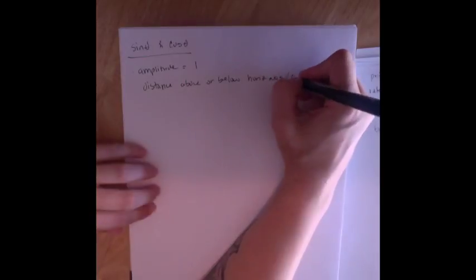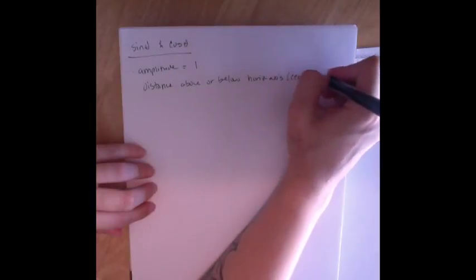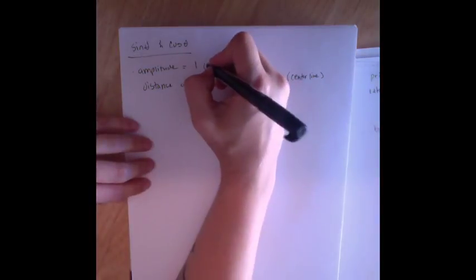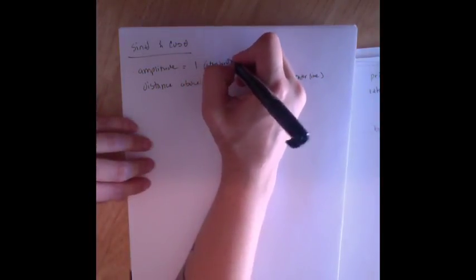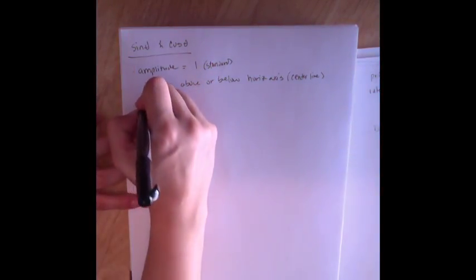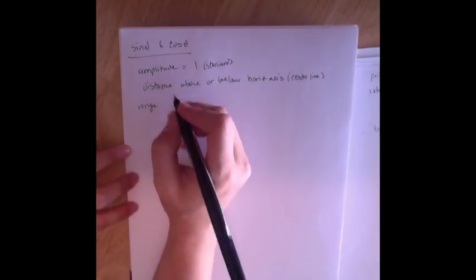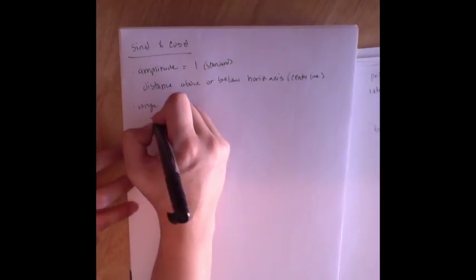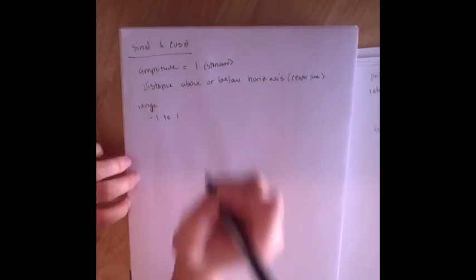Now, I want to clarify this as a center line because later we'll be changing where that is. Now, 1 is the standard amplitude for sine and cosine. We're going to look at graphs that have a different amplitude. Okay, the range, remember the all possible y values, the standard range for sine and cosine is -1 to 1.